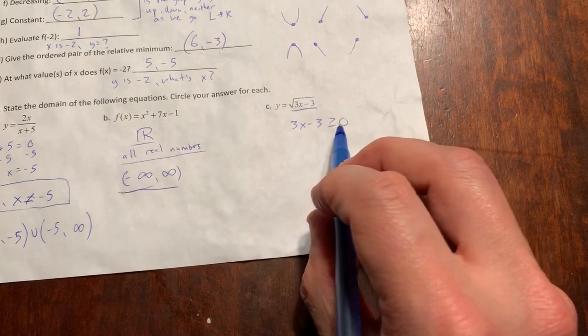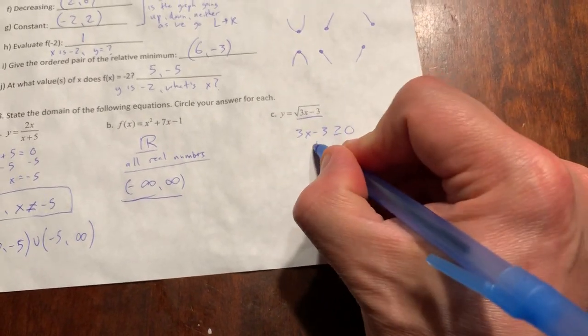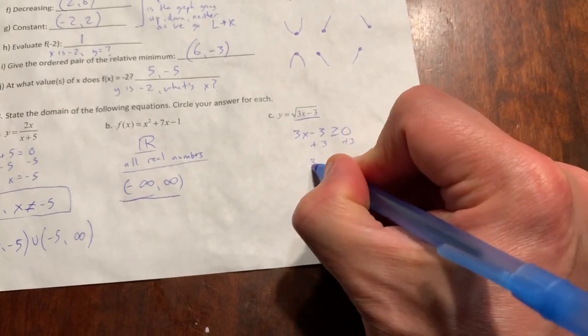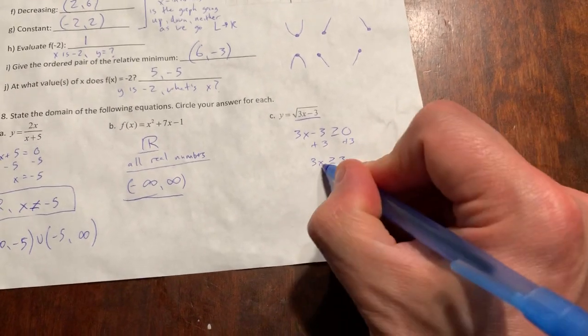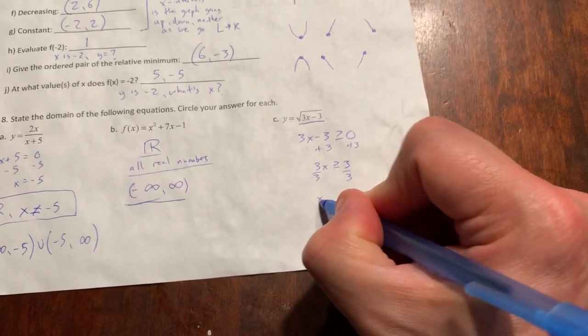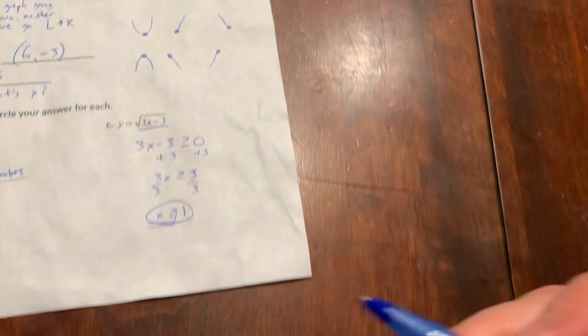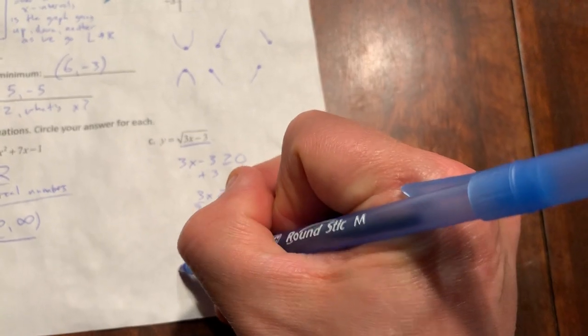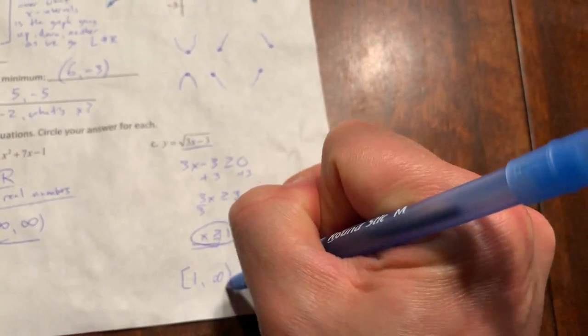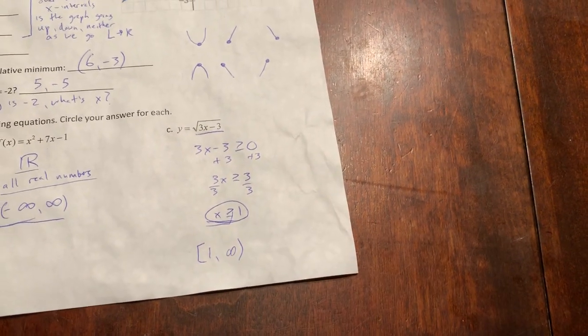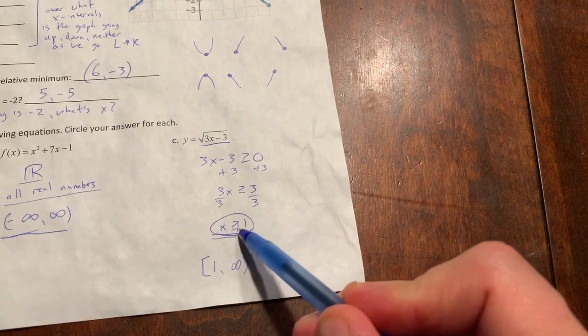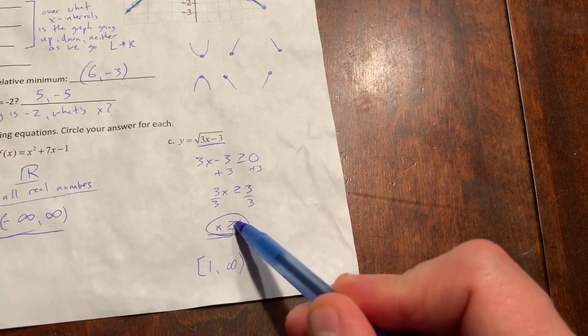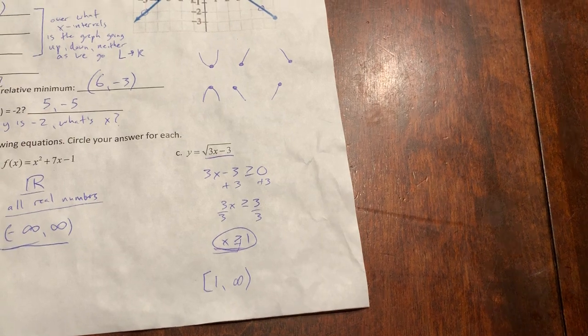And then if I solve this inequality, I'll get my domain. So plus 3, 3x is greater than or equal to 3, divide by 3, x is greater than or equal to 1. That is one correct version of your domain. X is greater than or equal to 1. Now, interval notation for that would be 1 to infinity, like so. Either one of those would be correct. Please ignore my stray mark right there. That's x is greater than or equal to 1.